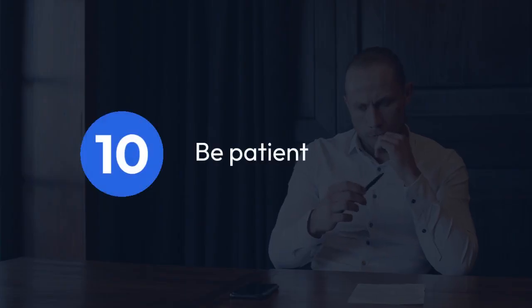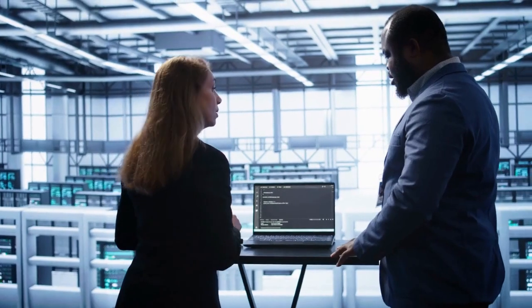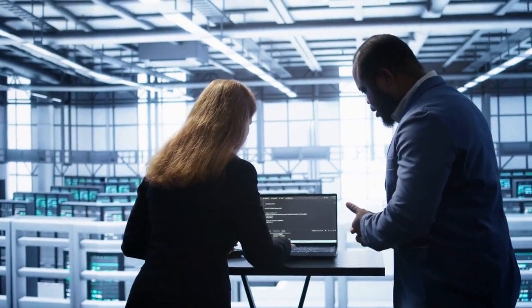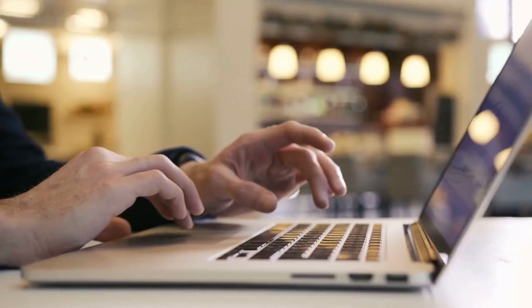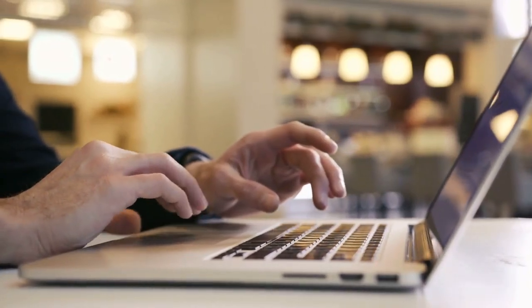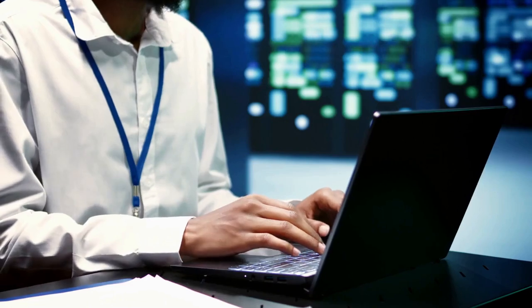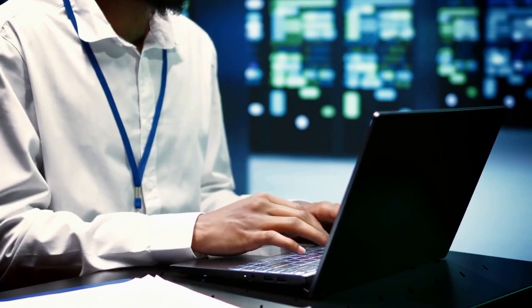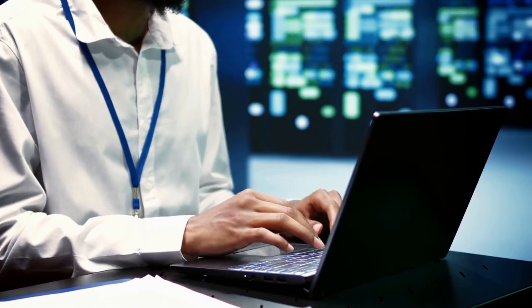10. Be patient. Sometimes advanced server recharge issues can take a little time to resolve. If you're patient and follow the steps above, you should be able to get your server back up and running soon. Remember to contact your server provider if you are unable to fix the issue after following the steps above.